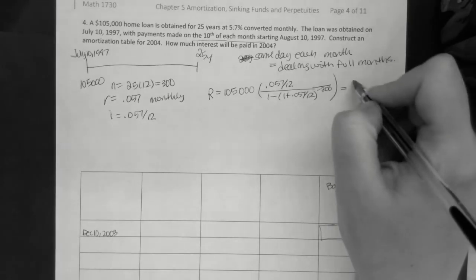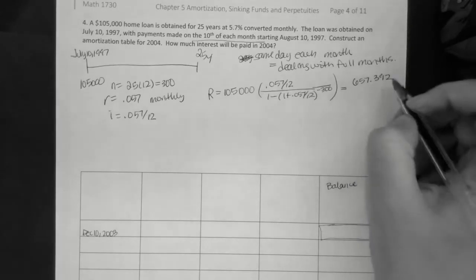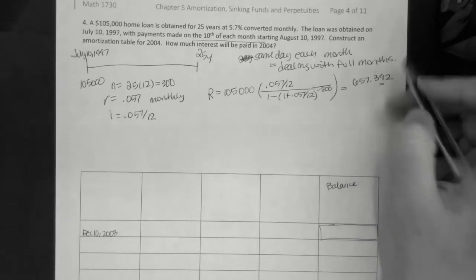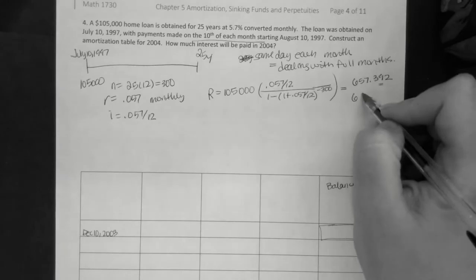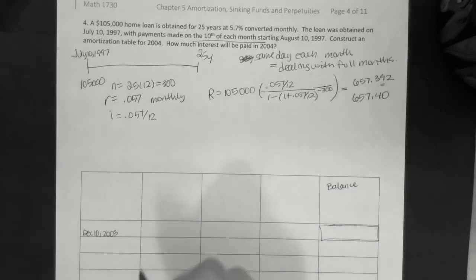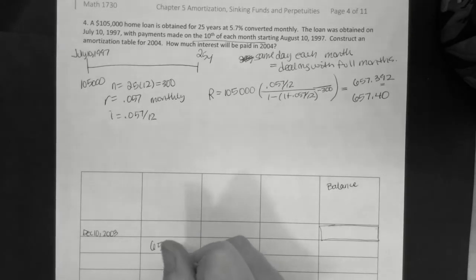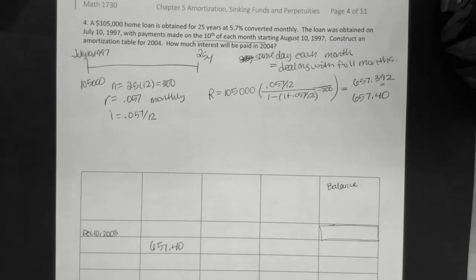And for our R, we get 657.39, and then 2 left over. Again, we want to round, but we're going to round up, so we're going to use 657.40 for our payment. So that's going to be the same for the entire table, all the way down. I'm just going to put that in one spot there just so I know what it is.